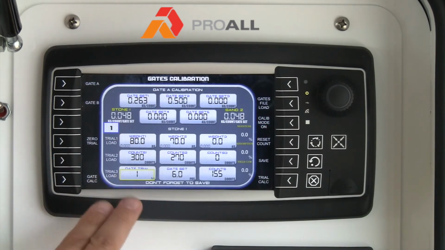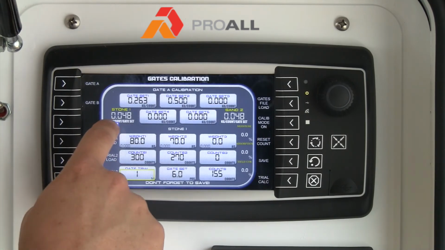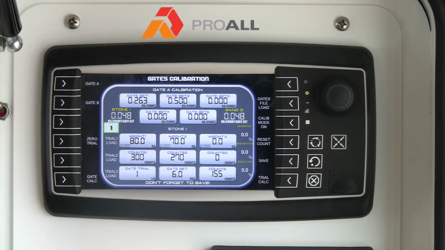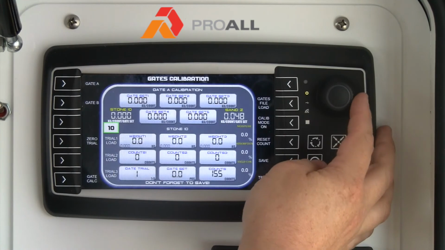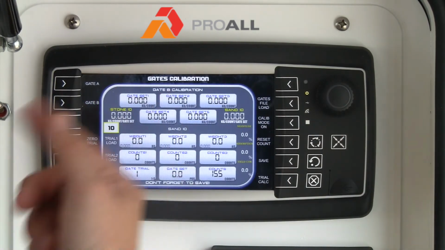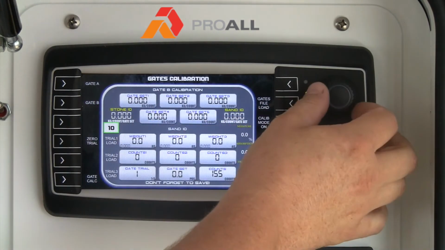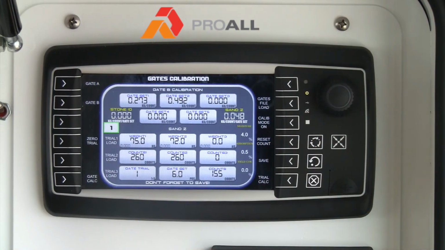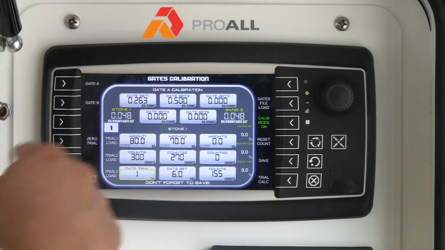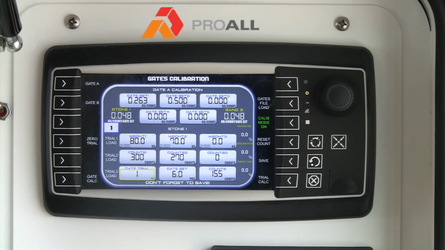The only other difference with this screen compared to the powders is that this one allows you to do up to 10 different materials for each one. So you can do up to 10 different stone calibrations and up to 10 different sand calibrations. It gives you quite a few different material options for your mix designs right here on the display. The last thing you want to do after you've done your stone calibration is make sure you hit your calibrate mode off before you leave the screen as well.